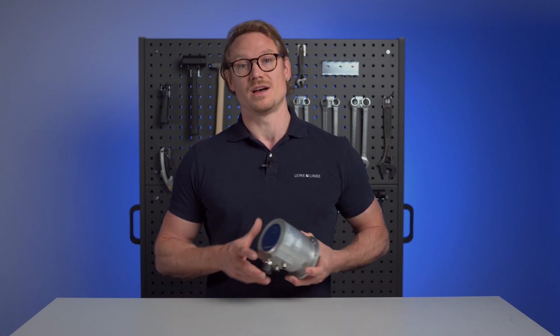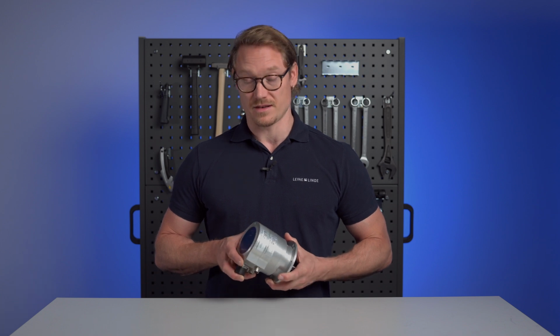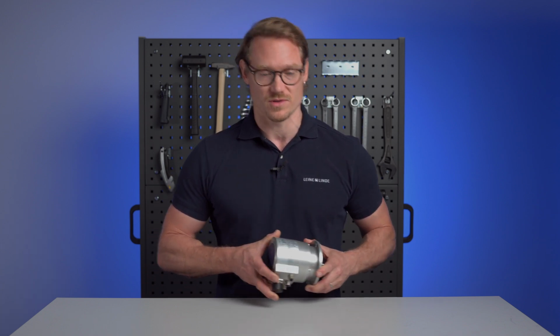Today I will show you how to make a preset using standard Telegram 84 in Siemens TIA Portal. A basic setup is required before this step. Please check the link in the corner for a video on how to do that.